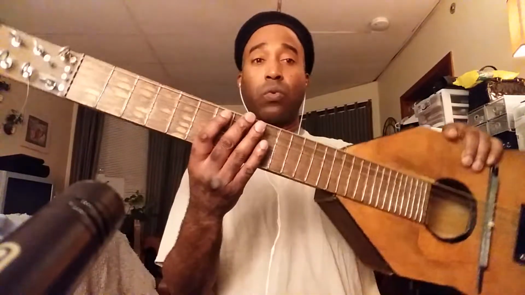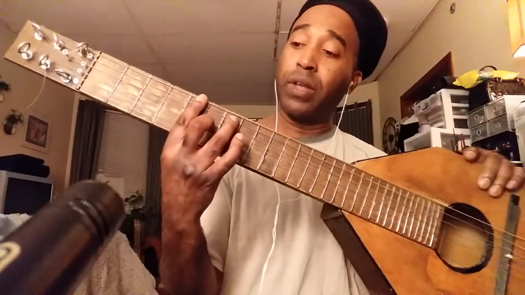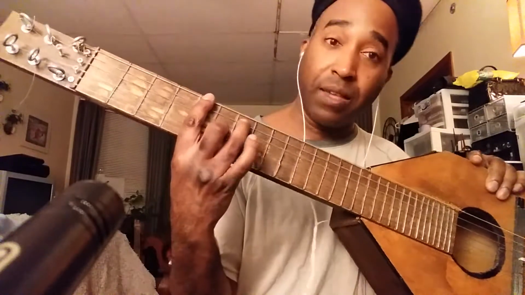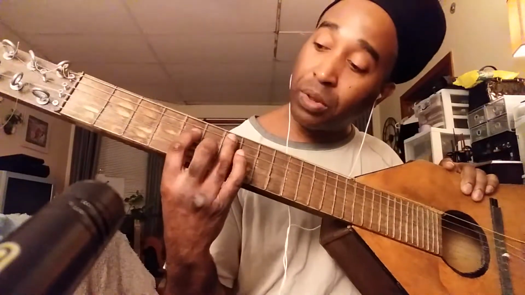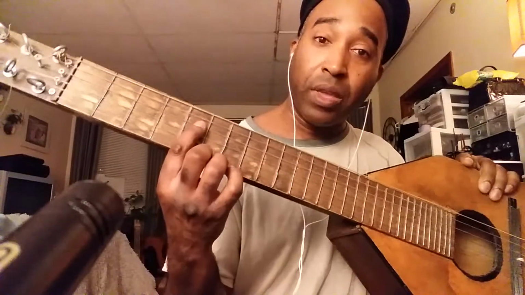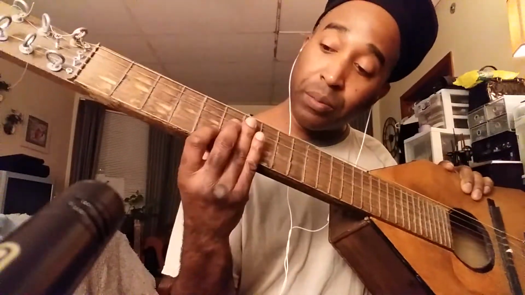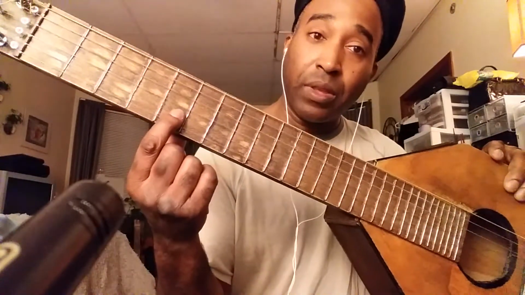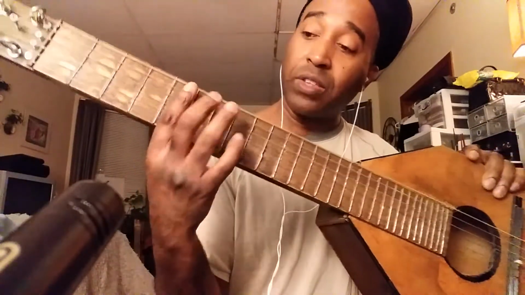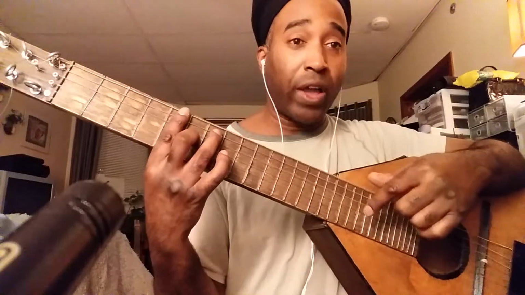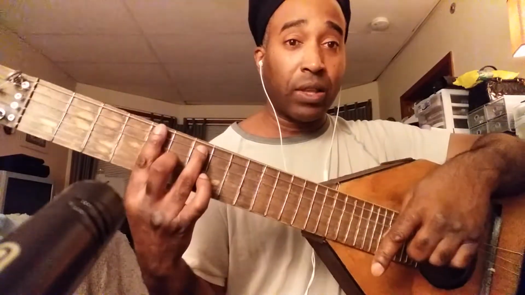So where I'm going with this is when we play that A dominant 7, what you're playing is the A, the E, the D again, a C sharp here, an E, and an A. You're playing a full chord, and you're hitting certain notes twice, one lower octave and one higher octave.